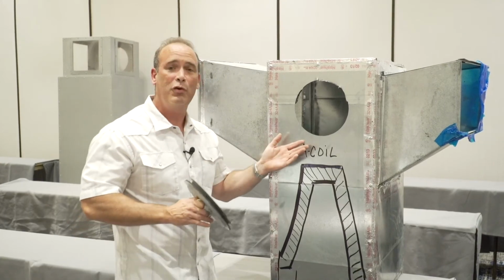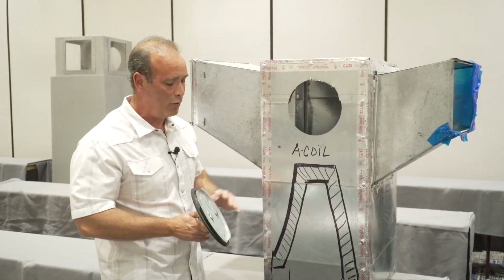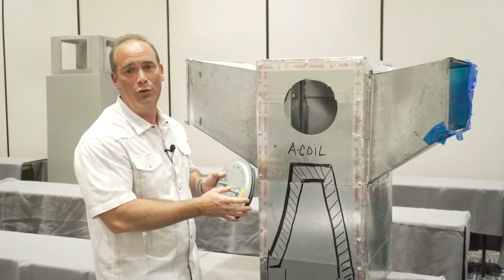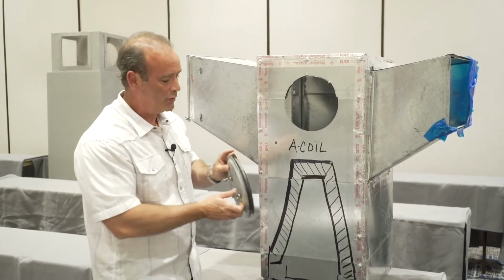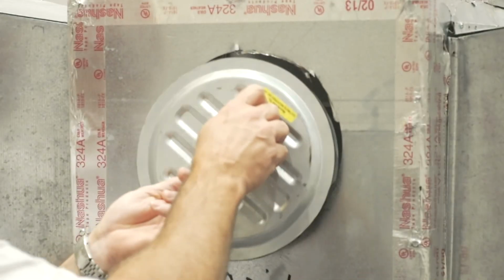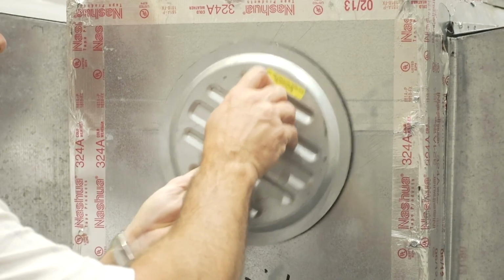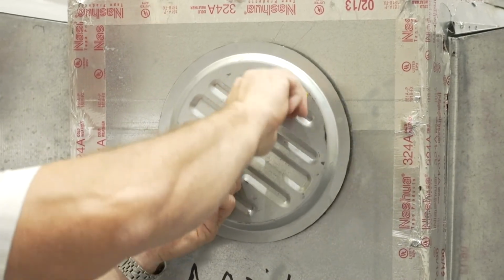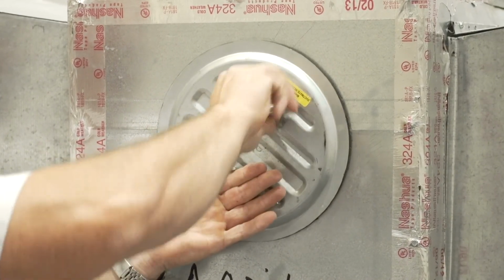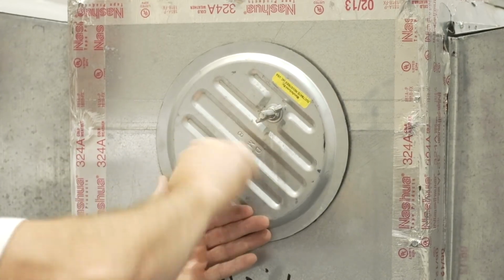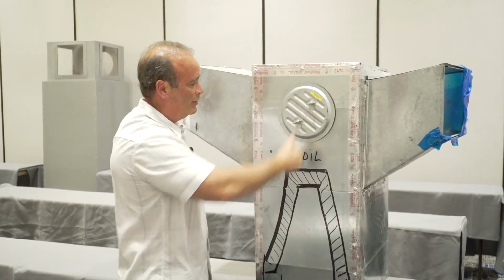Depending on the type of project you're involved in, residential, commercial, we have multiple products to seal and close access openings. As you can see, we've actually already cut our door just above our A-coil. We're about to put in an access door. This is a gasketed door which gently slides in and is screwed to make it airtight. It's as simple as that.